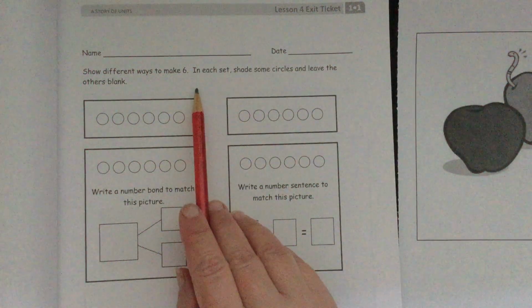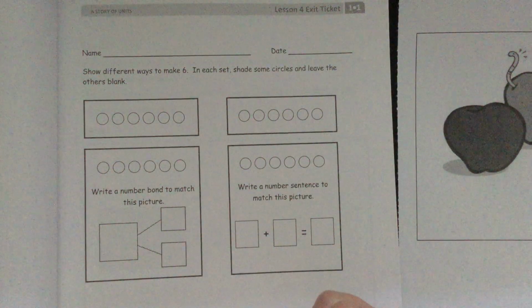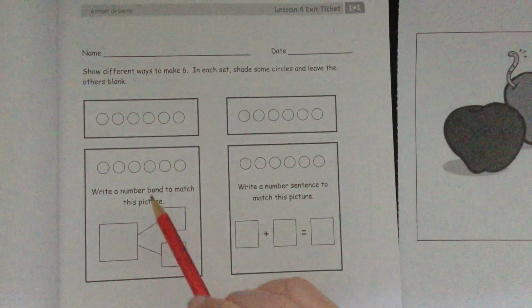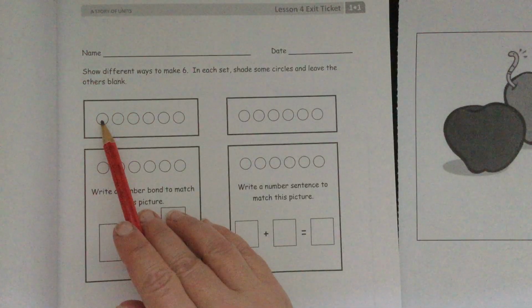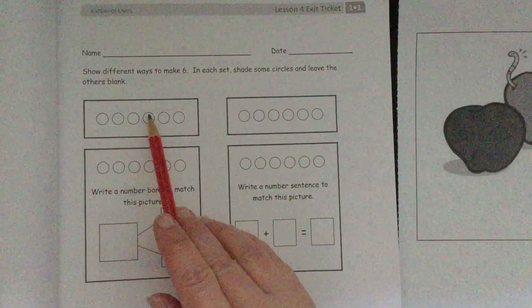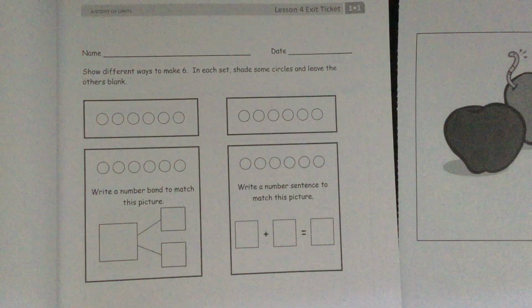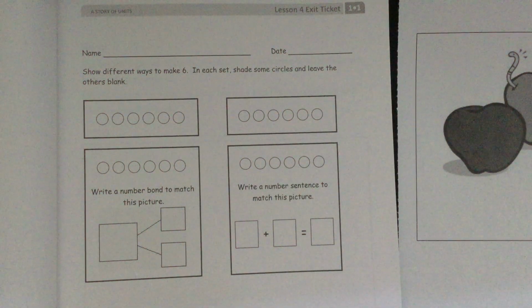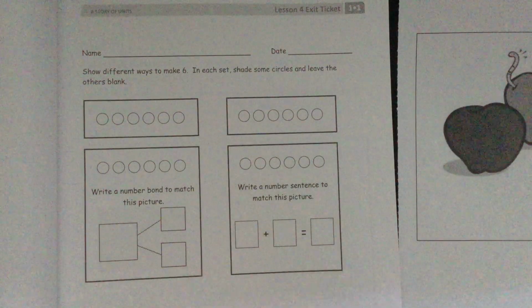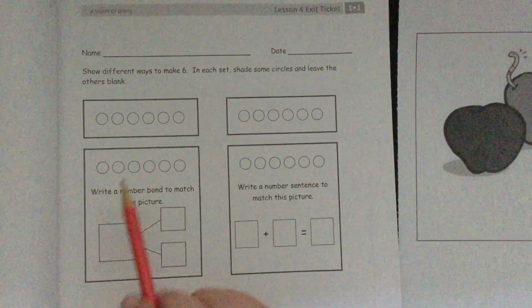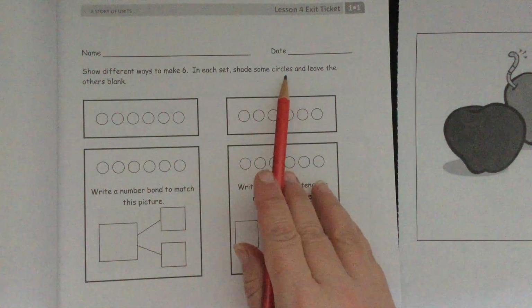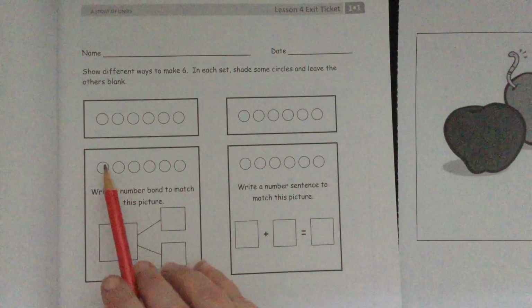There are many different ways to do this correctly. You could shade 1, 2, 3, 4, 5, or 6. It's up to you. Well, they probably don't want you to shade 6, but 1 through 5.